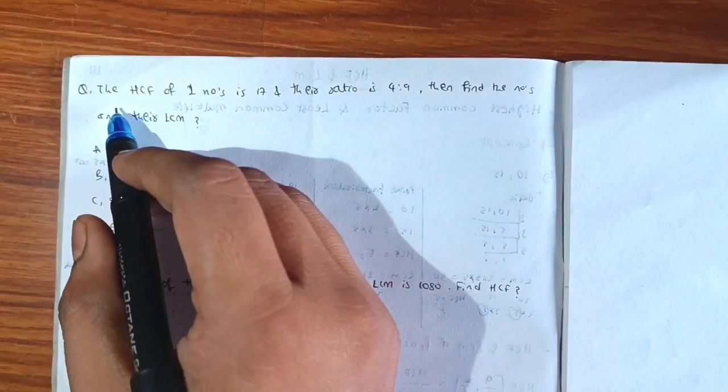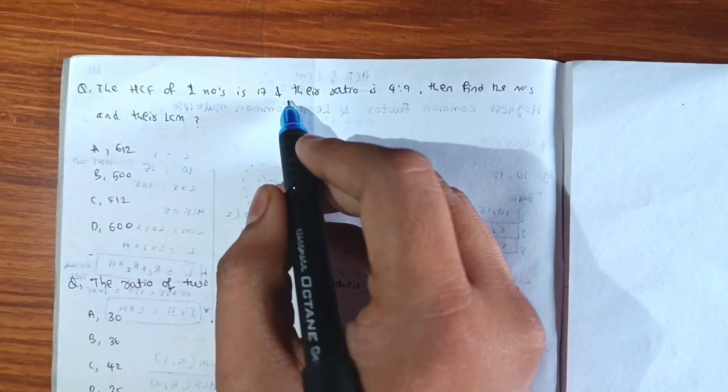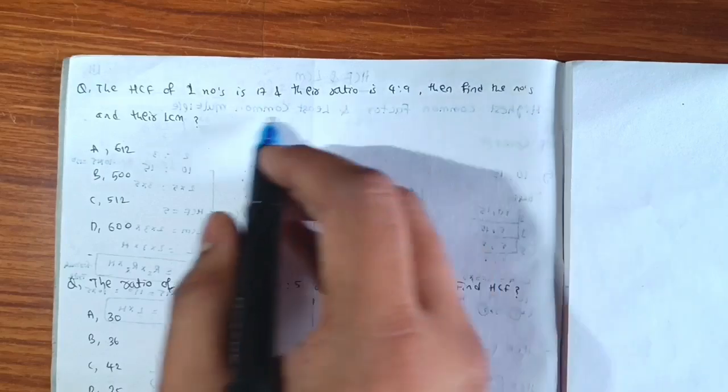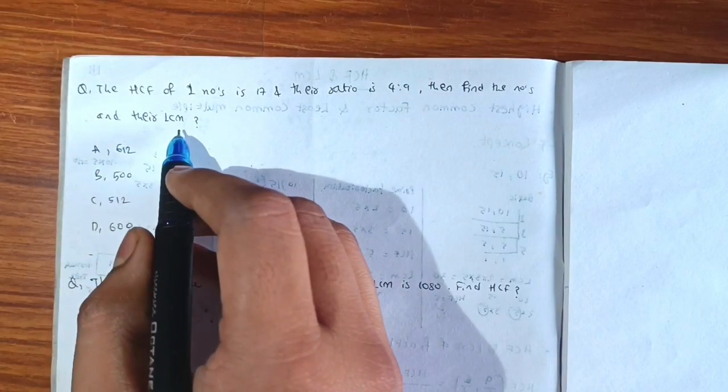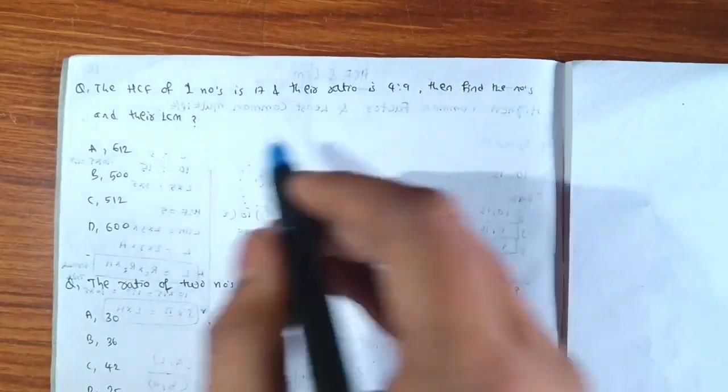Now let us move to the next question. The next question is: the HCF of two numbers is 17 and their ratio is 4:9. Then find the numbers and their LCM. Sorry, the question is to find their LCM only.